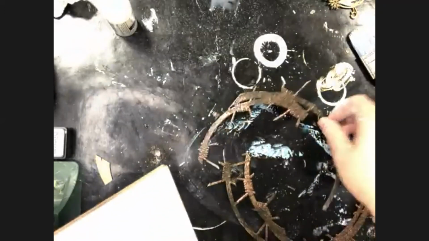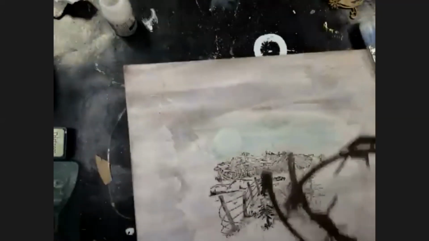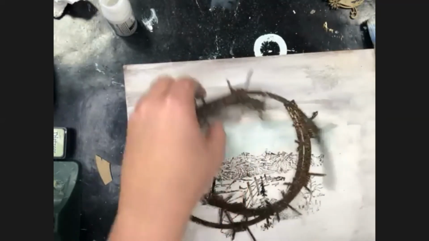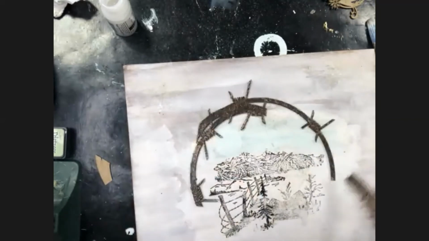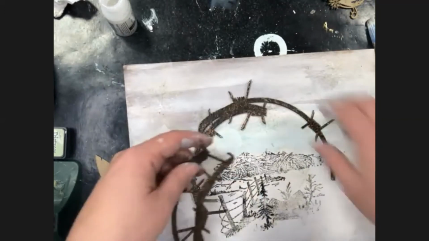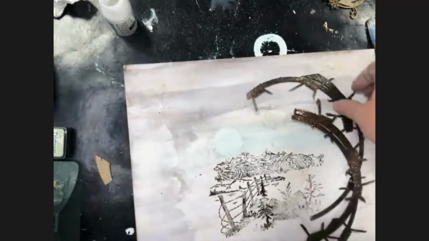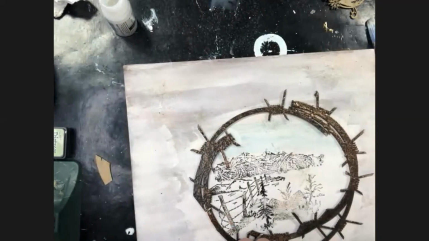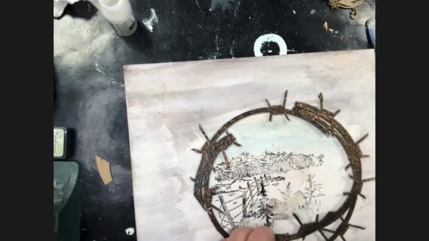I need my board. So I'm going to hot glue this into place, and then I'll add extra color wherever I feel like, just to finish off my board. I am almost done. To wrap, I need to hit the right spot first. Hold on. There we go, that's the way I wanted it. So I will just wrap.